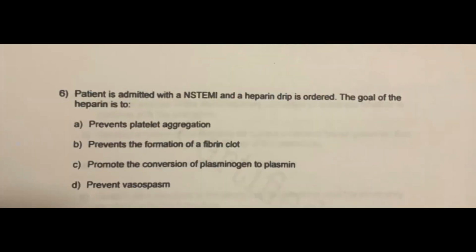But let's just go on and look at the other ones. Promote the conversion of plasminogen to plasmin. What's wrong with that one? That's one of those where you think, I must not know, I better pick that one, right? But no, that one is actually what we use to dissolve a fibrin clot.